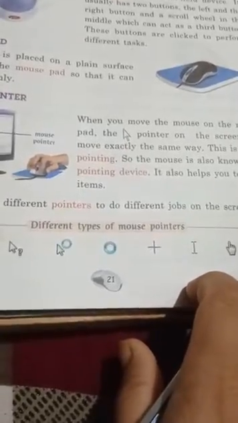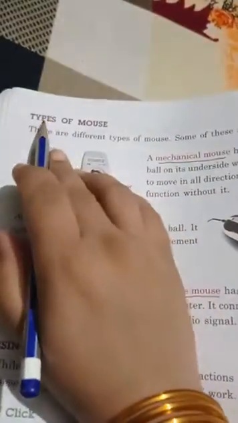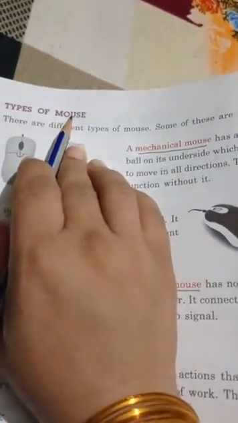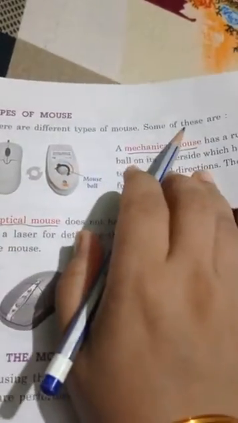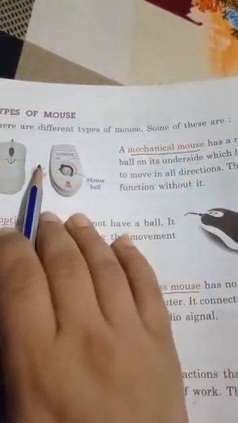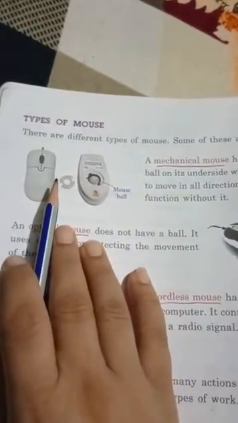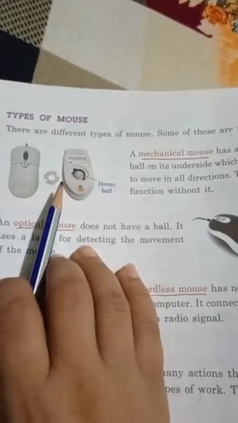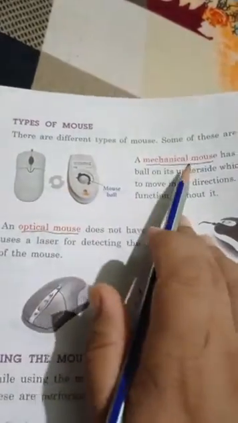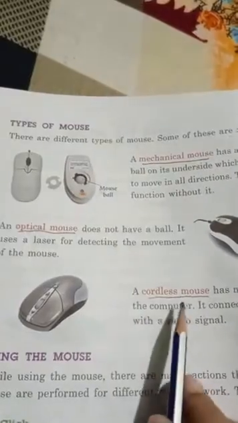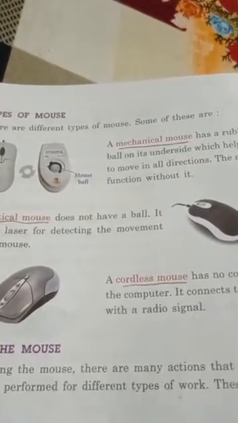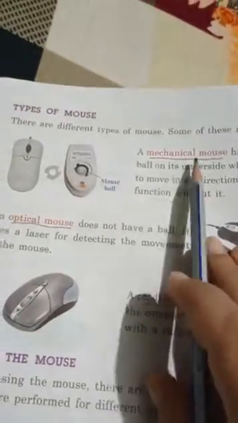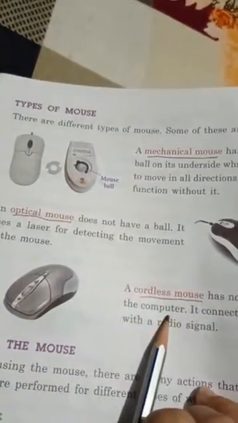Now turn to page number 22. Types of mouse. There are different types of mouse. Students, many types of mouse you can see in the market, but here we will discuss 3 types of mouse: mechanical mouse, optical mouse, and third one is cordless mouse. Okay, there are different types of mouse. Some of these are mechanical mouse, optical mouse and cordless mouse.